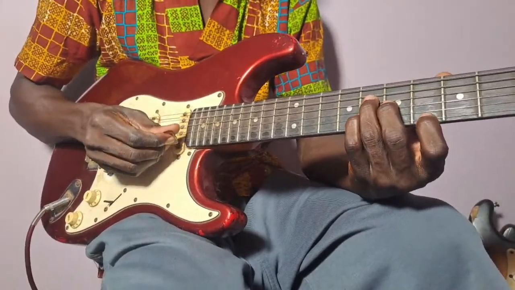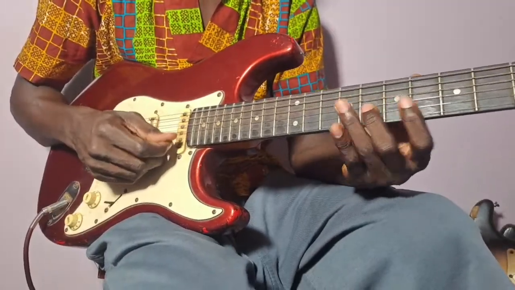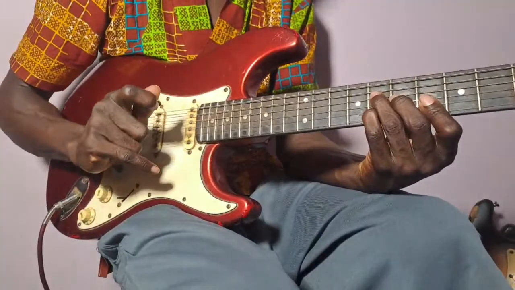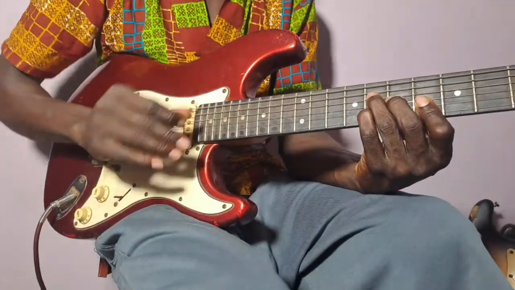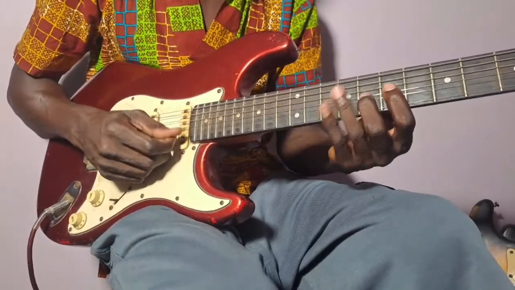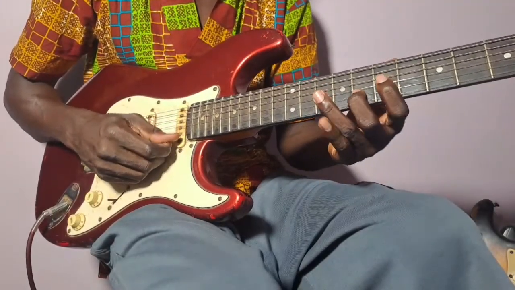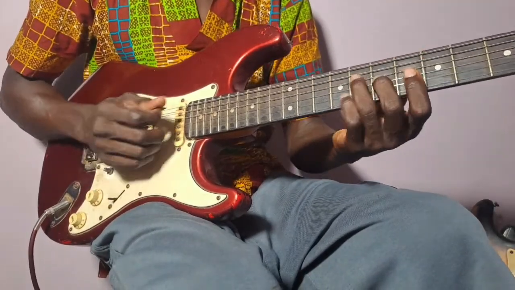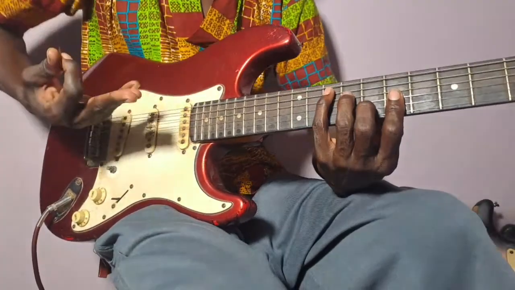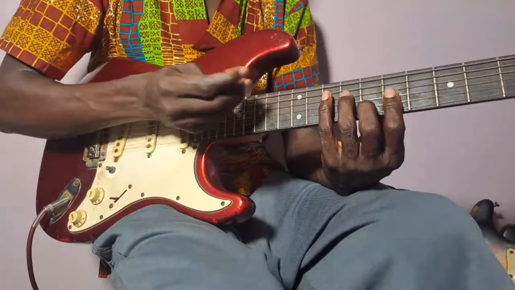So when we are playing, you see, it fits in smoothly without any tension. It's not calling for any attention. But when you are playing the major chord like this, you see the tension has already popped up. So there is a little tension.